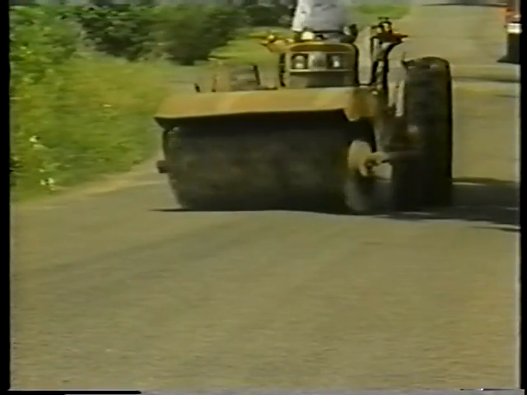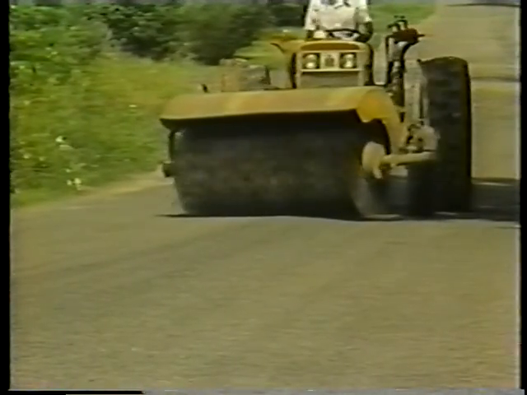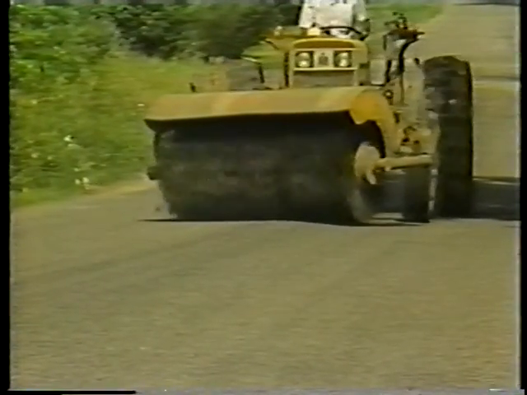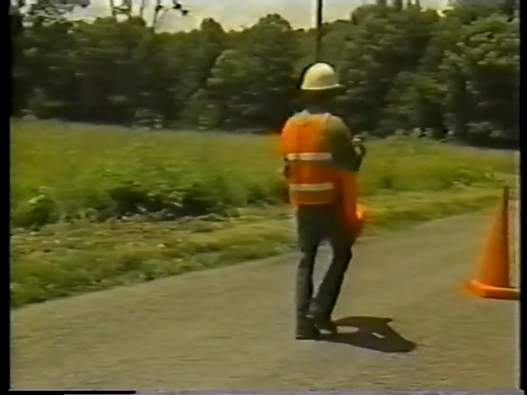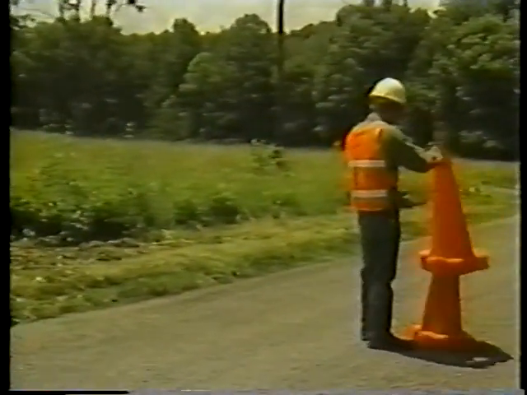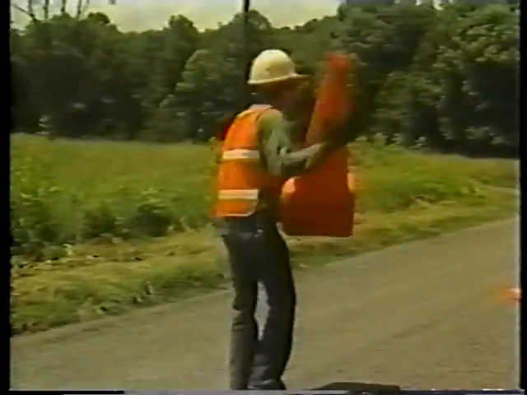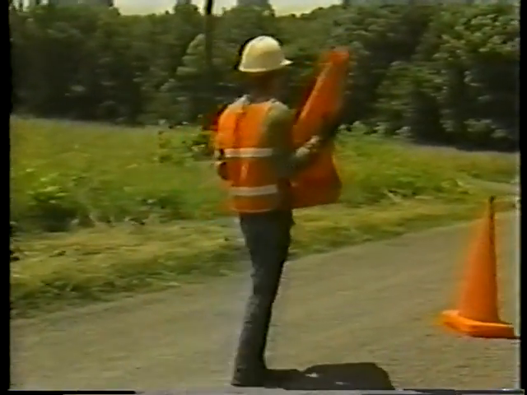Step 7. Sweep off loose aggregate. Do this after the asphalt has hardened. Step 8. Remove the traffic control devices. Pick them up in the reverse order of their placement.